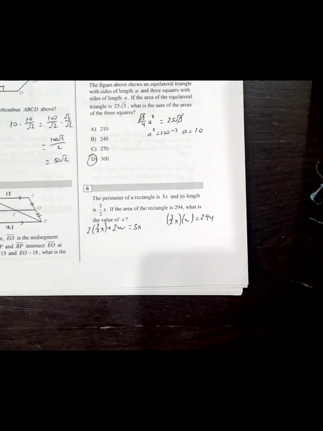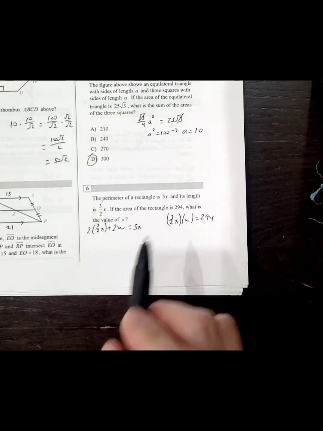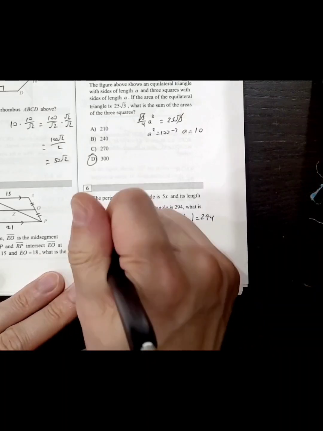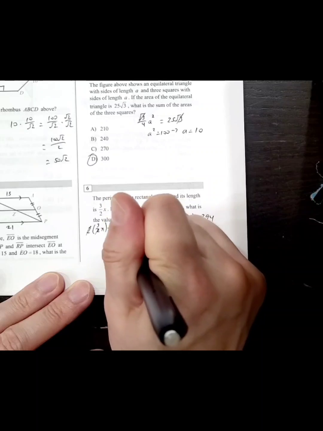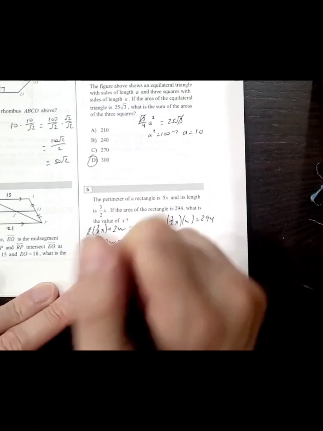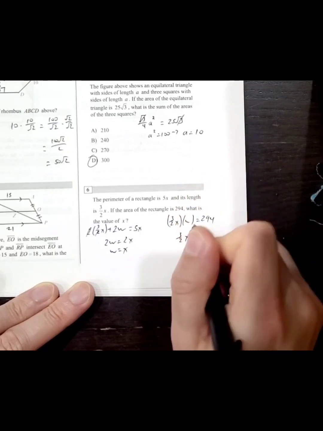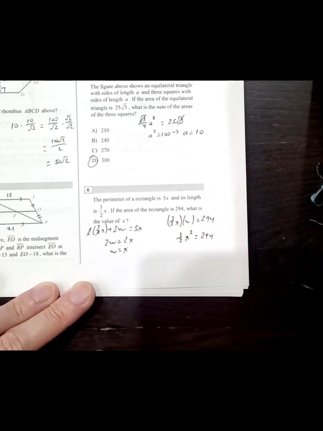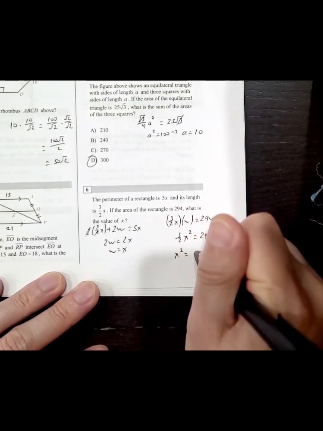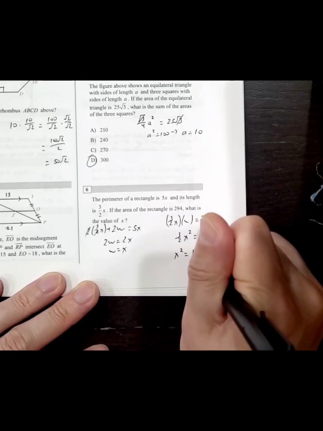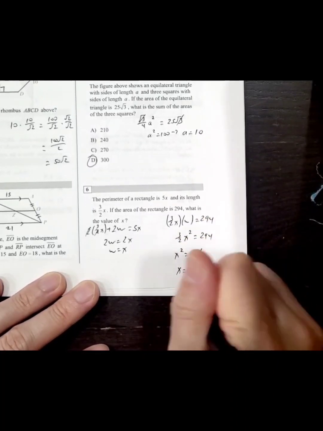So, how can we solve this? Well, we can solve this for w and then plug it in there. So this would be canceled, and then this is 3x, right? So 2w is 2x. W is equal to x then. So 3 over 2x squared, since w is x, is 294. Now, x squared, if you do the math, is 196. So x is 14. That's the answer for that one.